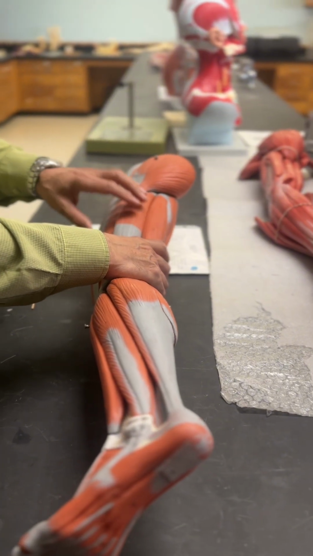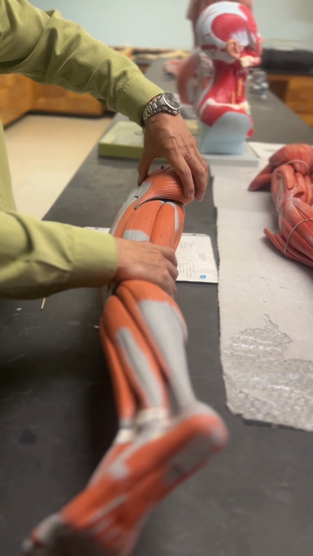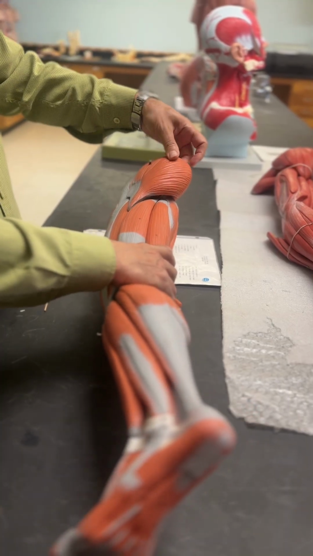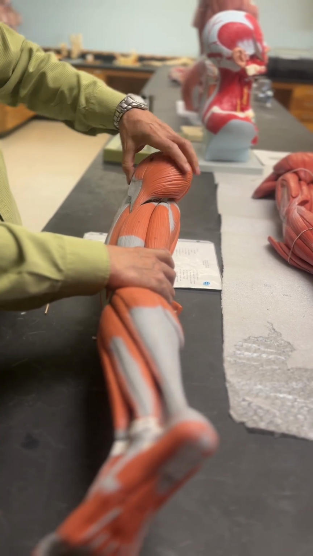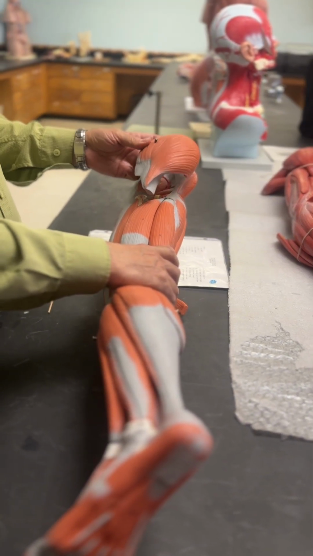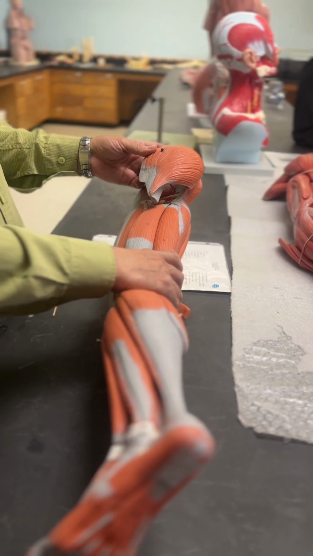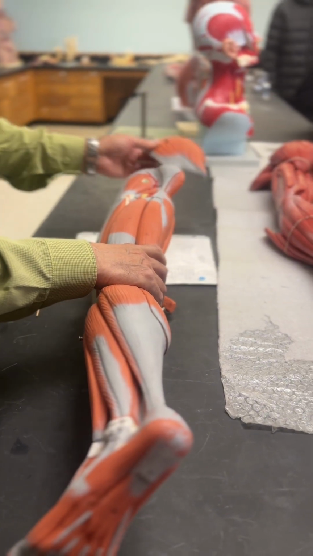New model first. So you can see the gluteus maximus here. So this is the first muscle which we have here. What was the function of this? Do you remember? Function? Extension of the thigh is the function of this muscle.